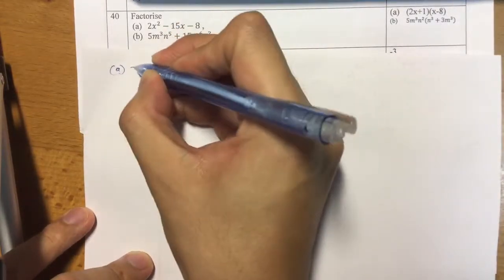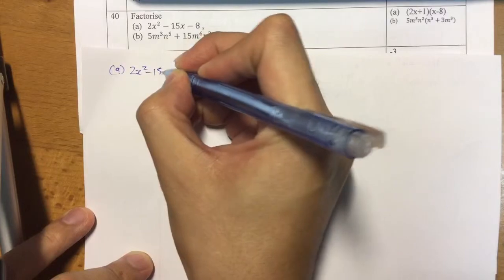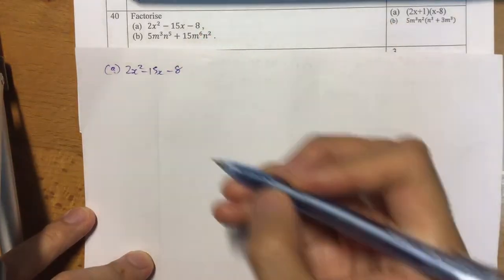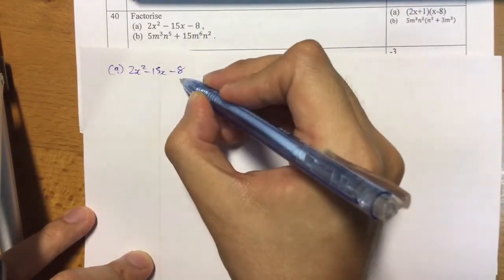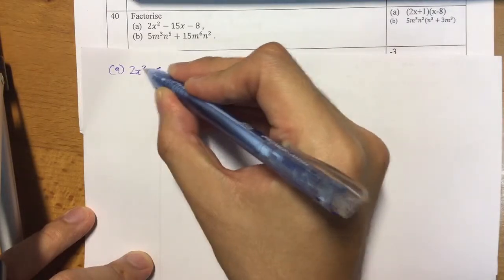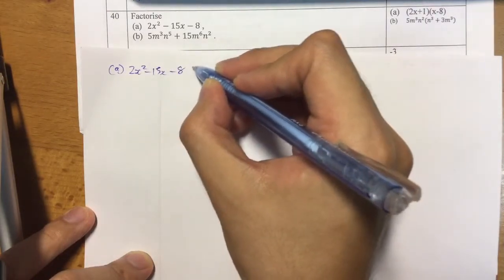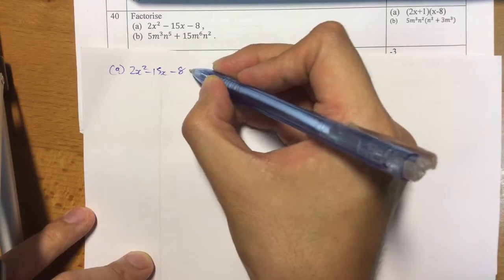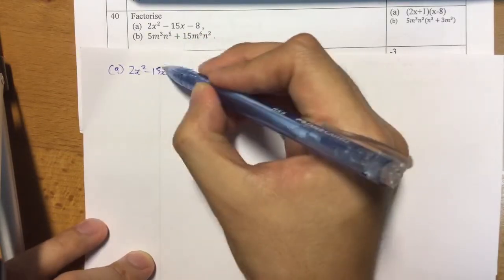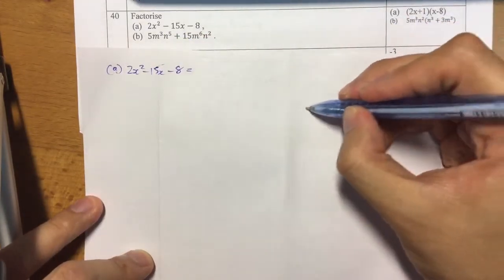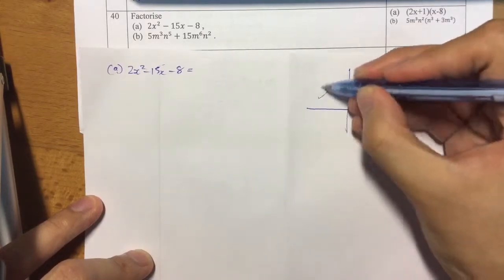So let's try the first one: 2x squared minus 15x minus 8. You might recognize that this is actually a quadratic expression, where you have x squared, x power 1 and x power 0 in the visible one here. To factorize such a quadratic expression, we're going to do it by the cross method.